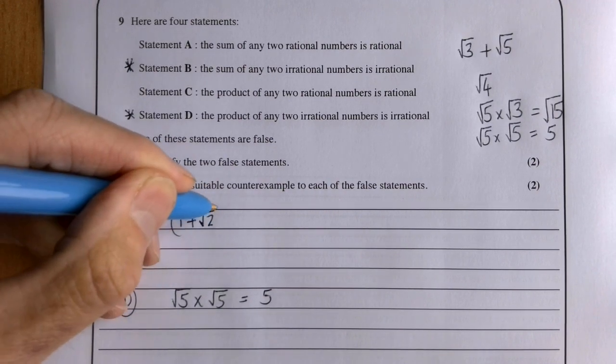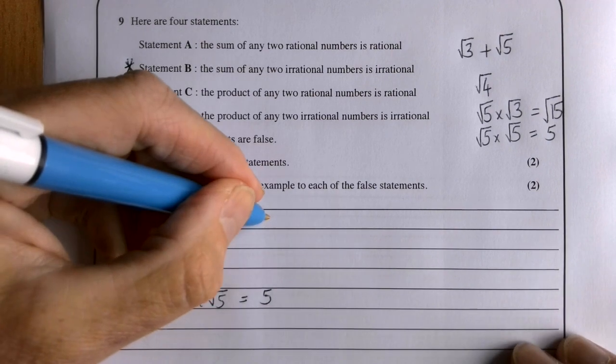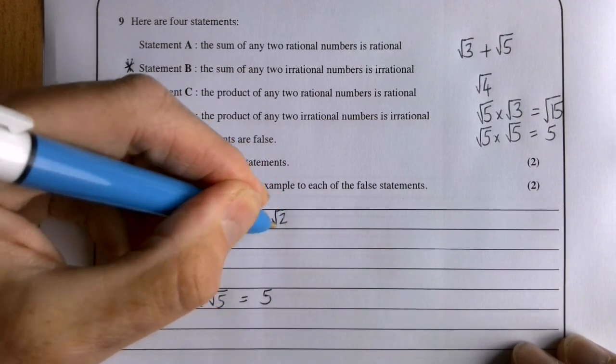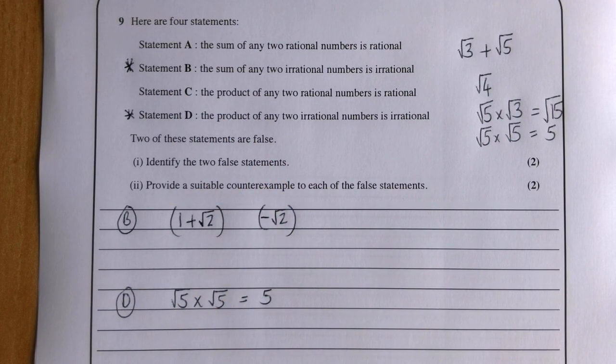1 plus the square root of 2 is an irrational number. And minus the square root of 2 is another irrational number.